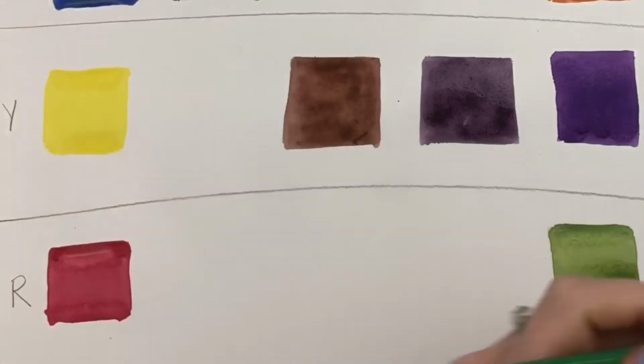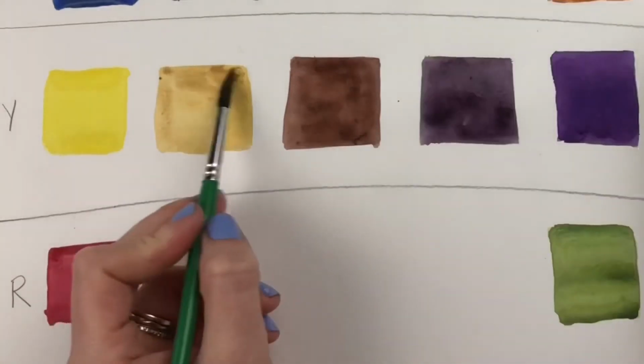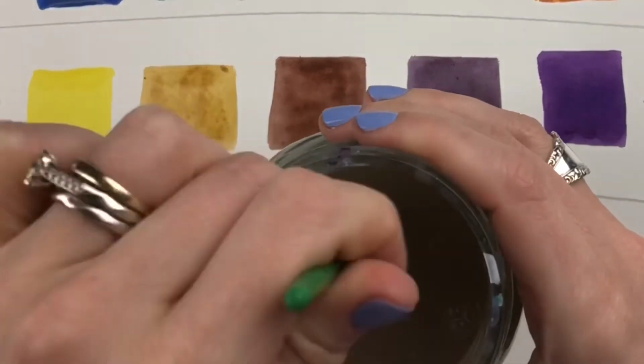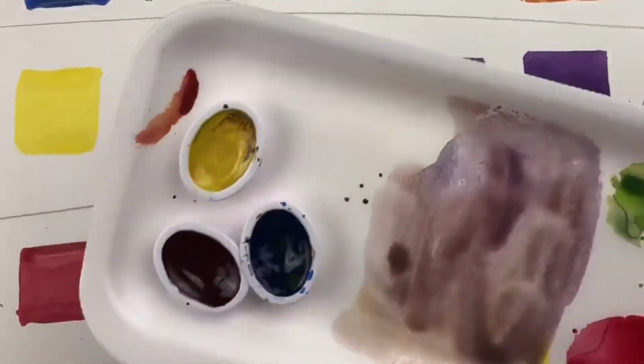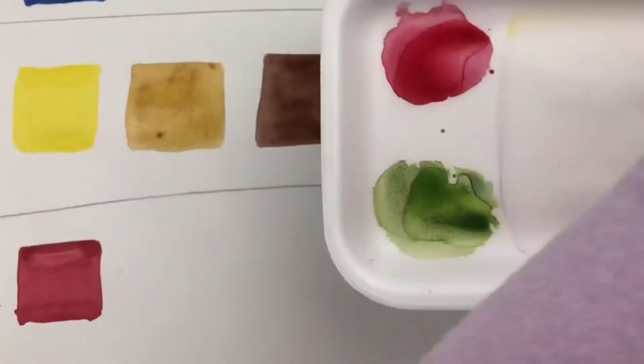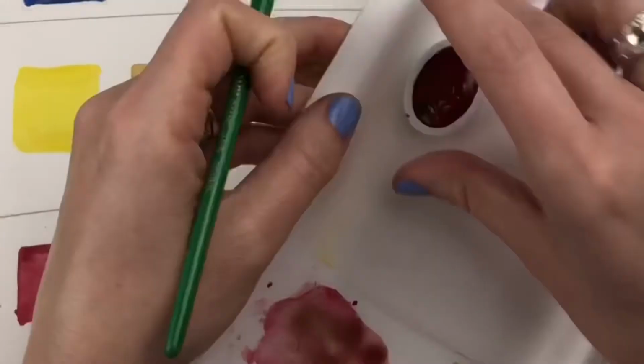Once your yellow and violet section is complete, you're going to follow that same procedure again to complete the red and green pair. Start with a clean brush and a clean palette for this area, and then you're going to find that 50-50 mix, that most desaturated version in the middle.